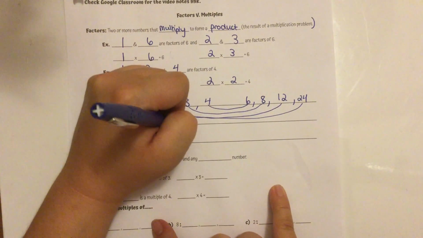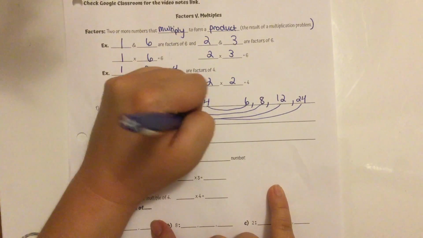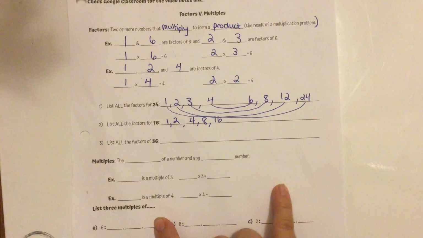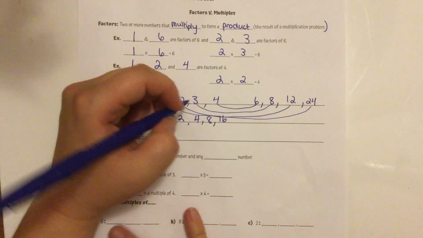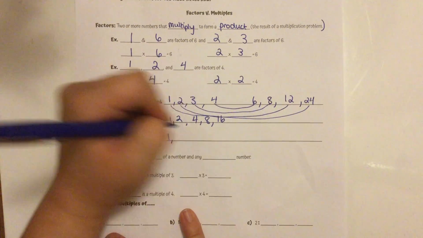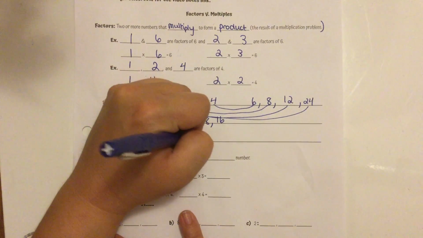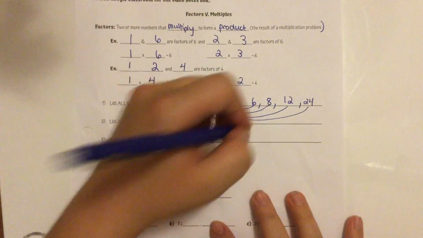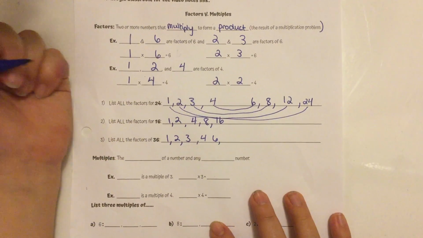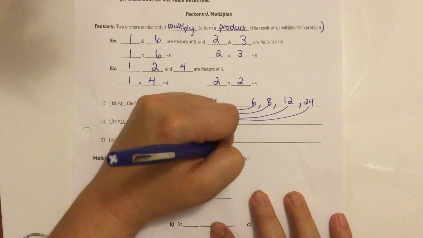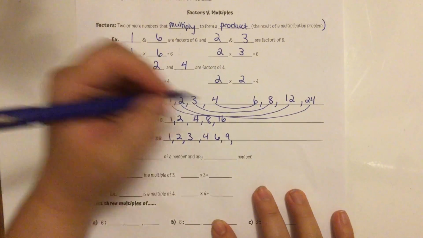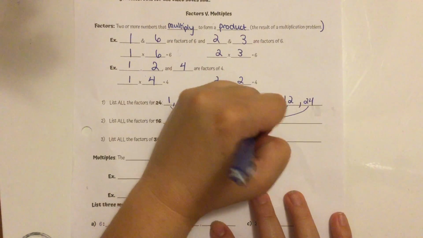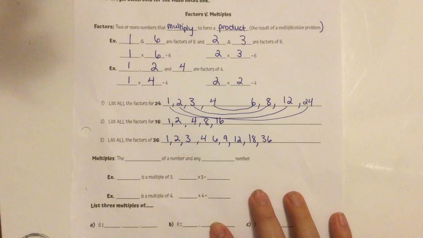All right, let's try 16. You should have 1, 2, 4, 8, and 16. Let's try 36. This is a big one. You should have 1, 2, 3, 4, 6, 9, 12, 18, and 36.